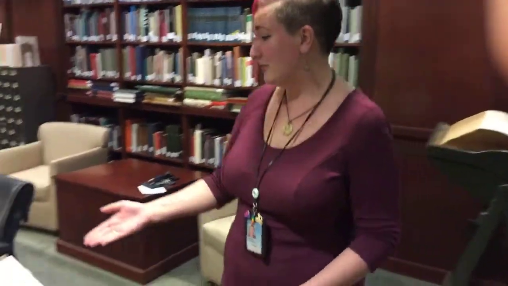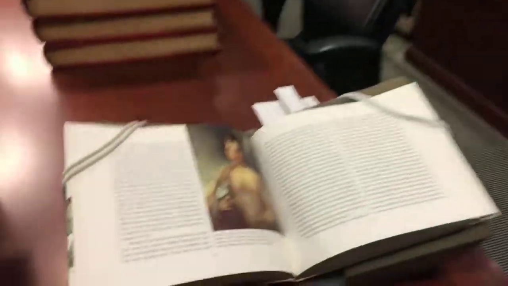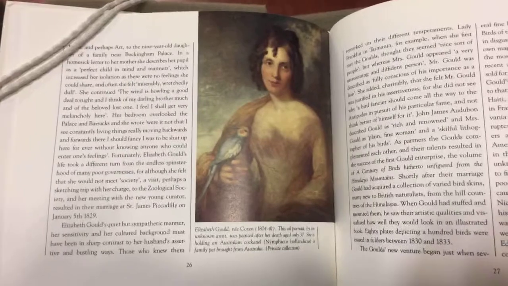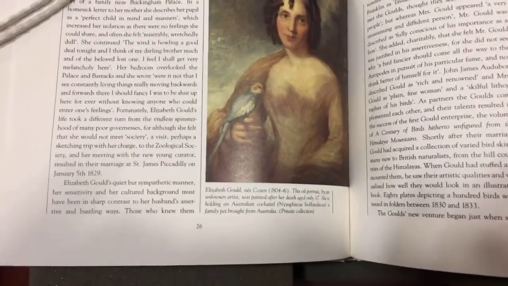Hello and welcome. As Leslie mentioned, I'm Allie Newman, the reference librarian here at the Cullman Library, and I'm really excited to share some of our beautiful collection with you. So today we're talking about Elizabeth Gould, a chronically underrepresented female bird artist in the 19th century. And we actually have an image, a portrait of her here in one of the reference books that we have in the Cullman with one of her favorite little subjects.